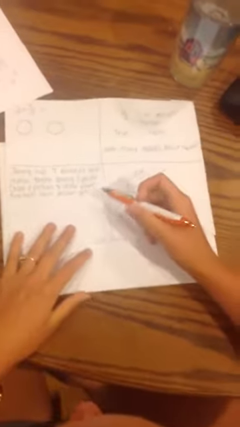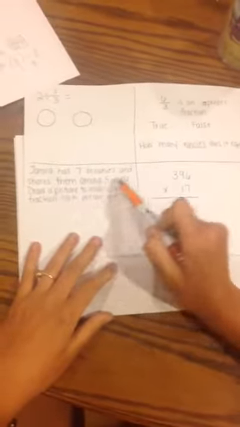Alright, so I'm going to be showing this problem that was on one of my examples in my toolkit. Jamira has 7 brownies and shares them among 5 people. Draw a picture to show what fraction each person gets. What I tell my kids is, in order for them not to swap up what they're sharing, what are they physically sharing? They're sharing brownies.